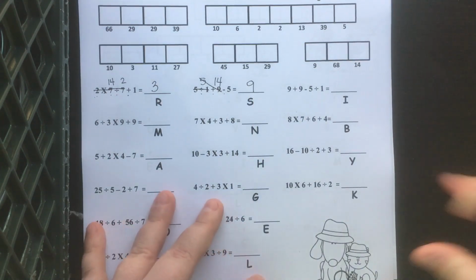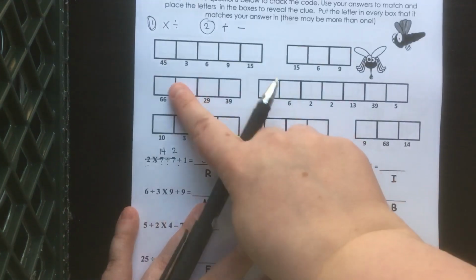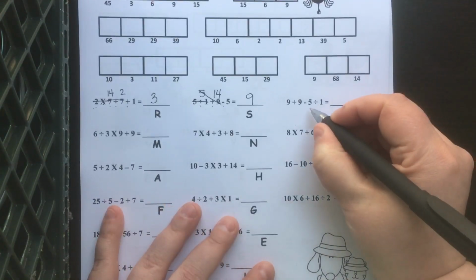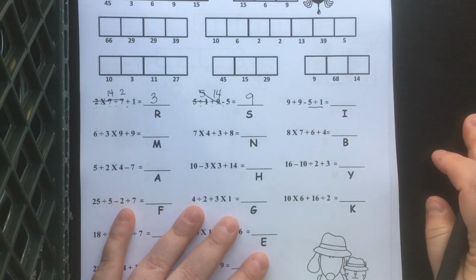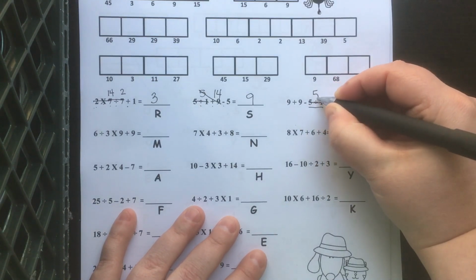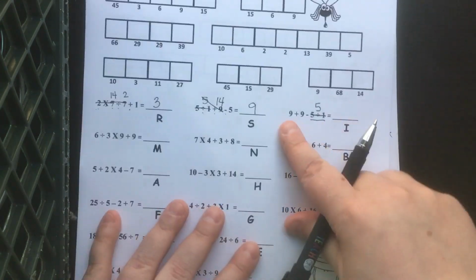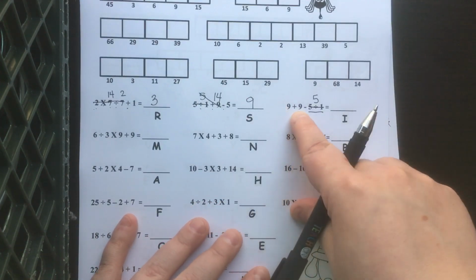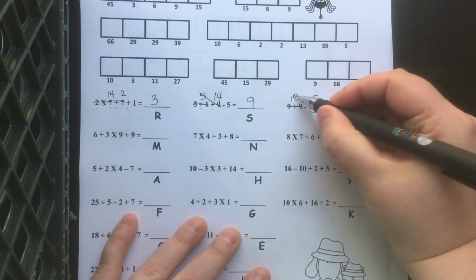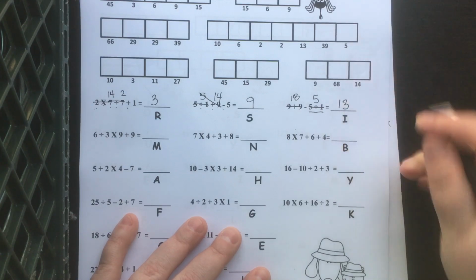All right, next problem. Addition, subtraction, and division. Which one do we do first? So we're going to do this part first. 5 divided by 1 is 5. Now we can do addition and subtraction starting from the left. So 9 plus 9 is 18. And then 18 minus 5 is 13.